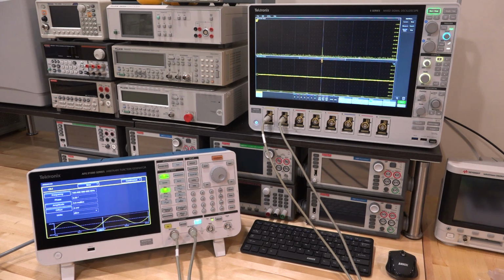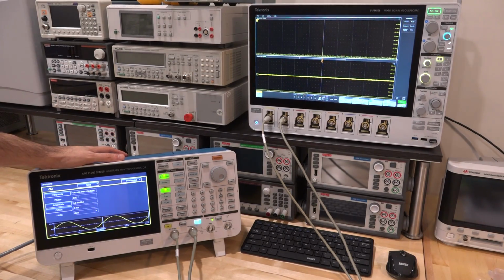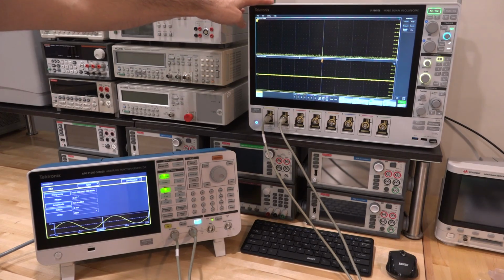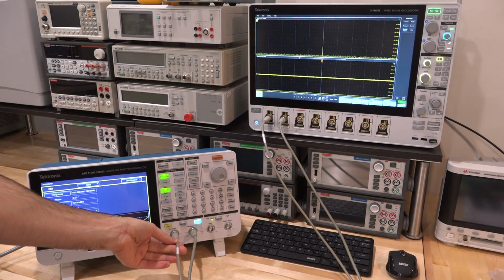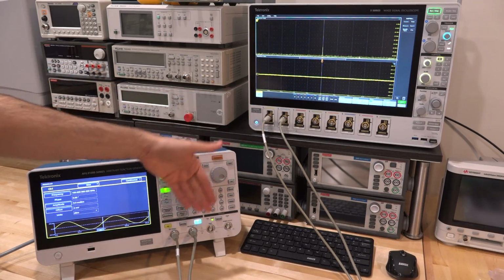So here's our basic setup for understanding AM/PM modulation and looking at the differences between the frequency and time domain, so we can compare it with the theory we just saw. Here on the left I have the Tektronix AFG31000 series. We're going to use this to generate our signal, and the Tektronix 5 Series MSO, which allows us to analyze them. We have channel 1 of the ARB connected directly to channel 1 of the scope, same with channel 2.